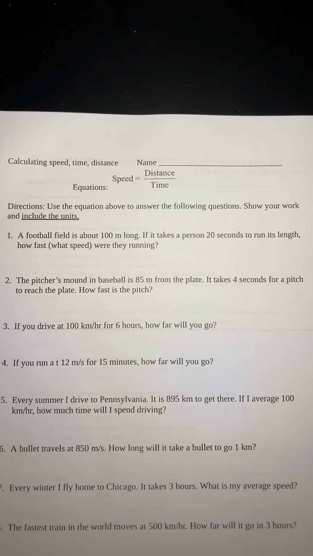Now, the only difference between speed and velocity is this. Velocity includes a direction. Okay? So if I said that I was going 50 miles per hour, that would be a speed. If I said that I was going 50 miles per hour north, that would be a direction. Does that make sense? Okay, that's the only difference.